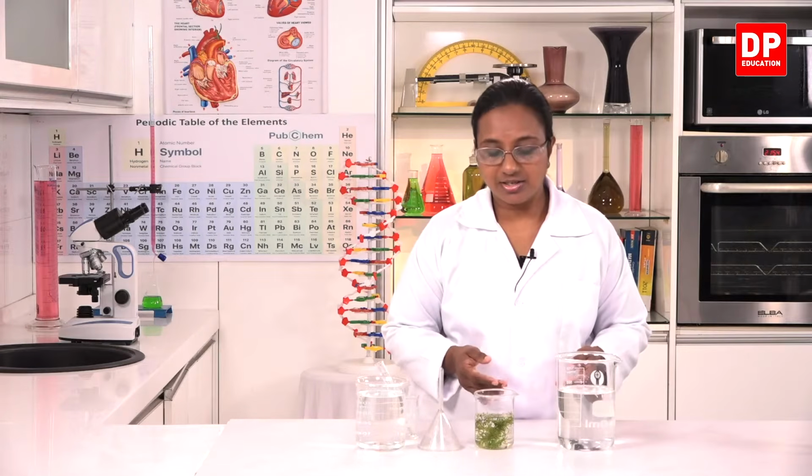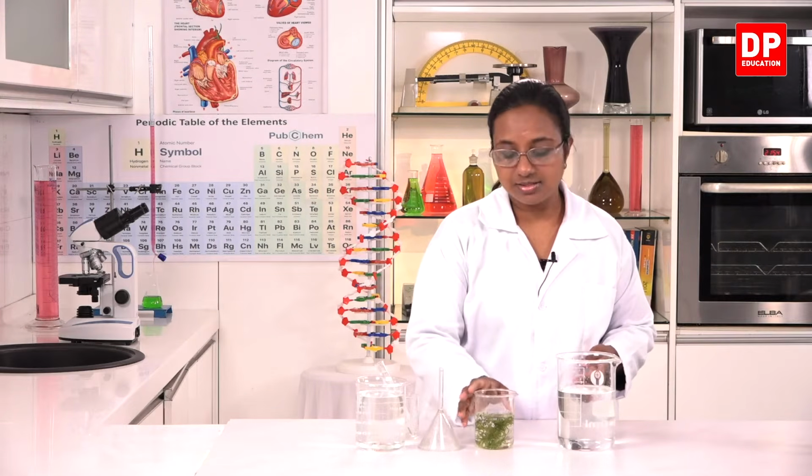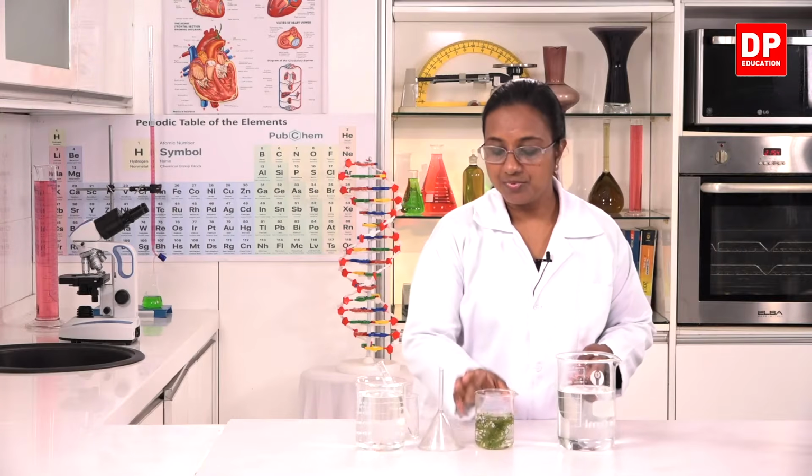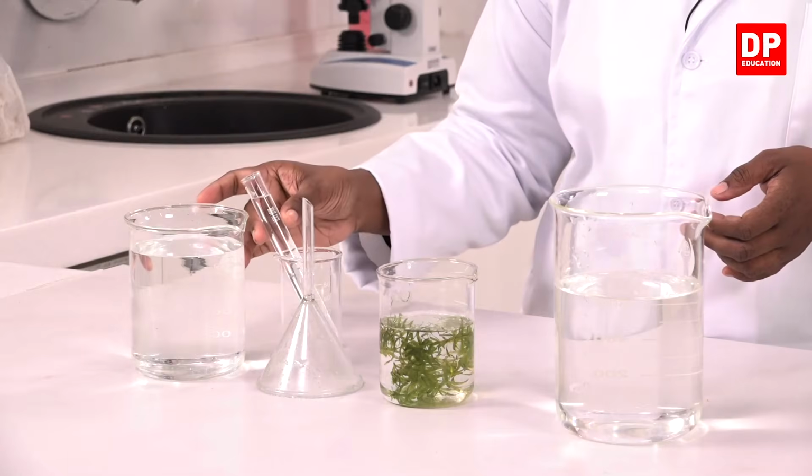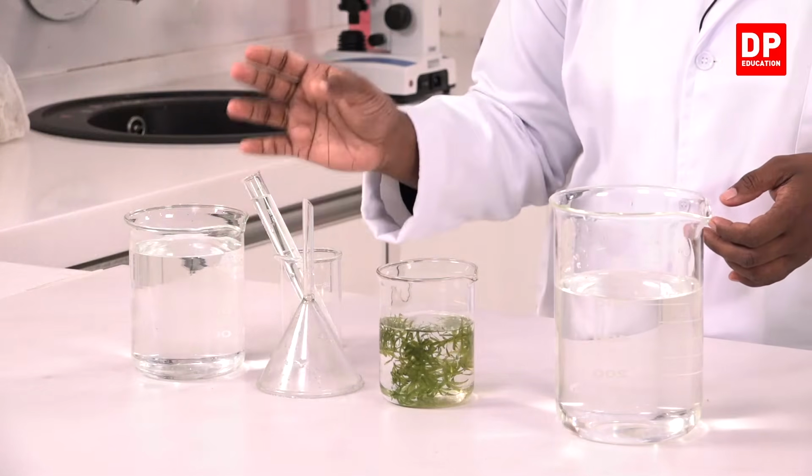You can take either Vallisneria or Hydrilla. This is a Hydrilla plant. Then a funnel and additional water and also a test tube to collect the oxygen gas that will be produced during photosynthesis. So I will first prepare the setup.